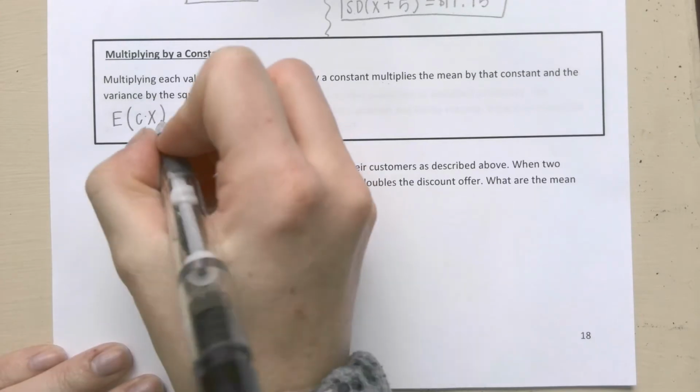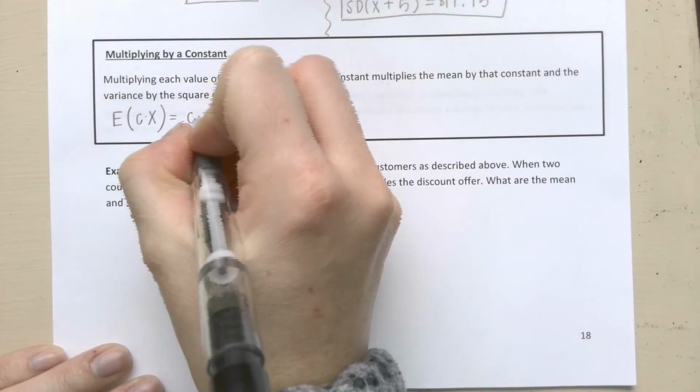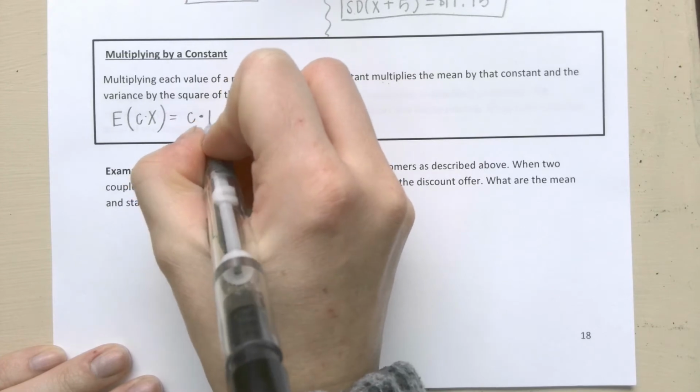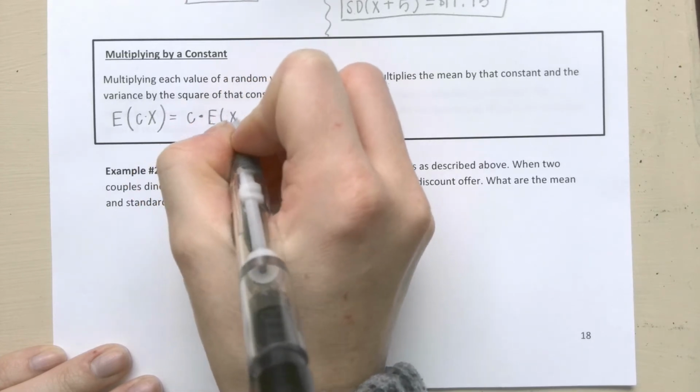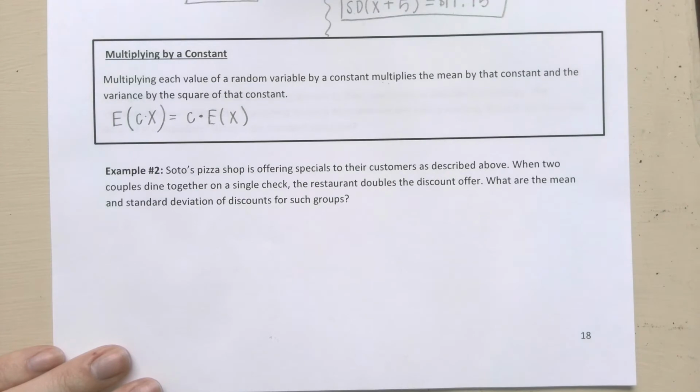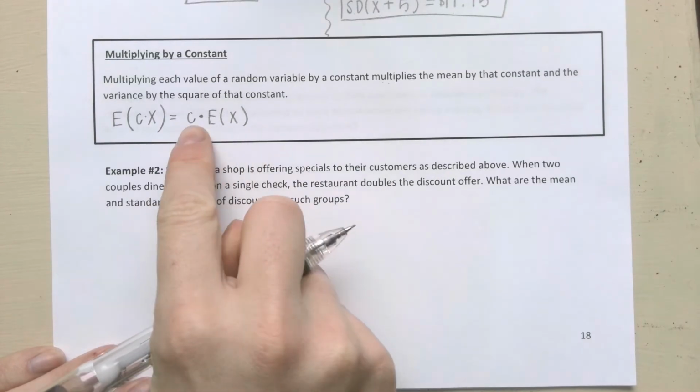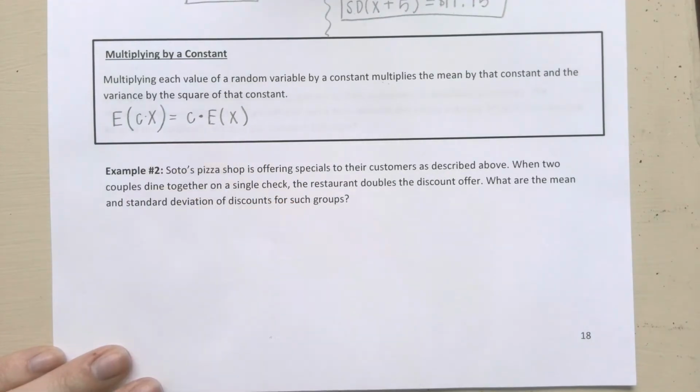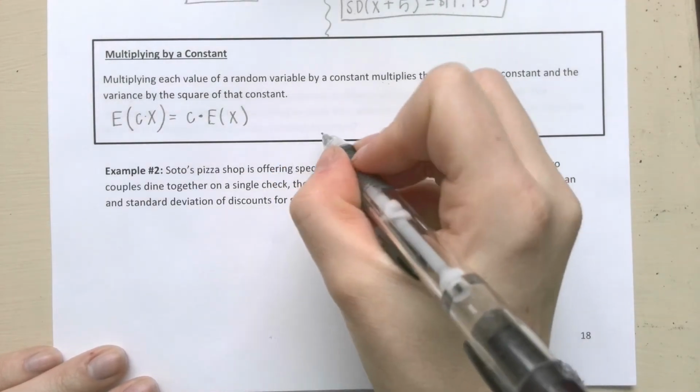To find this, what we're going to do is take that constant and just multiply it with the old expected value. So whatever the old average was, you're just going to multiply it by that constant. Now, like we said, variances are kind of weird.